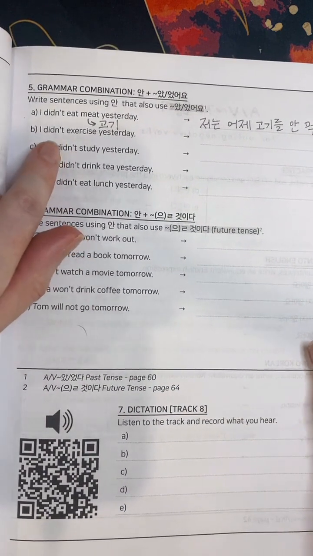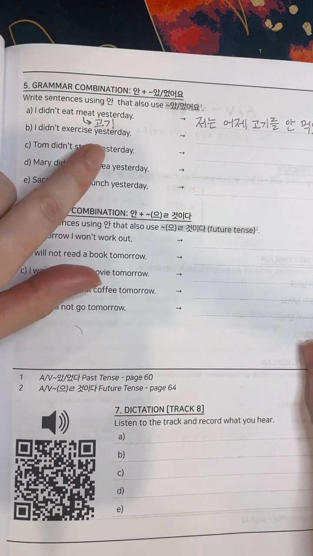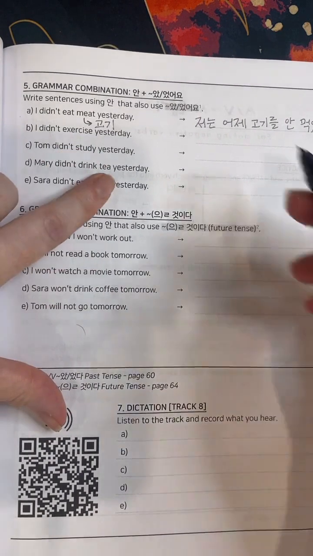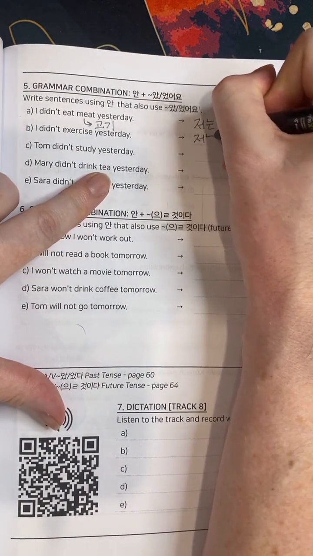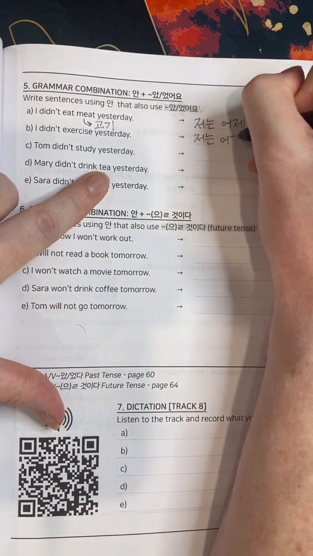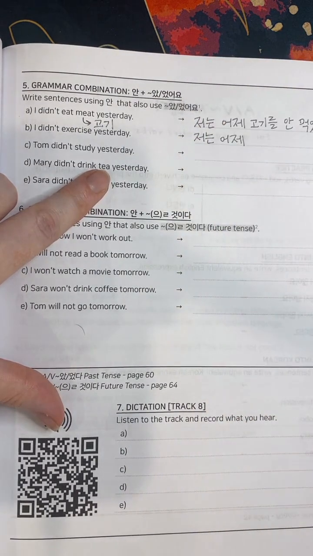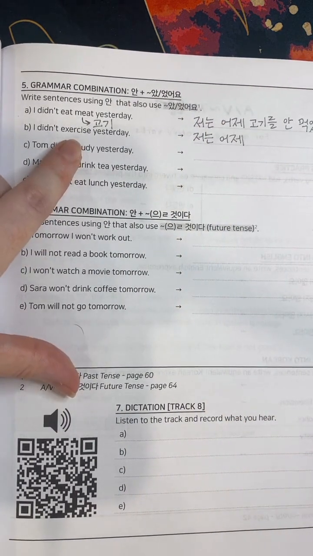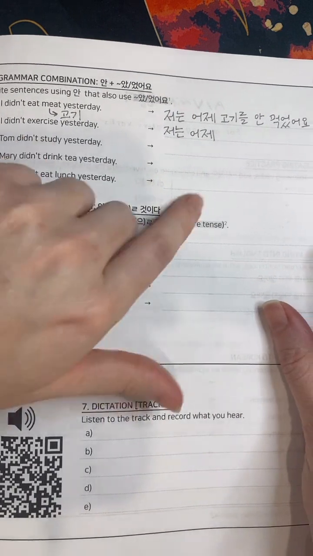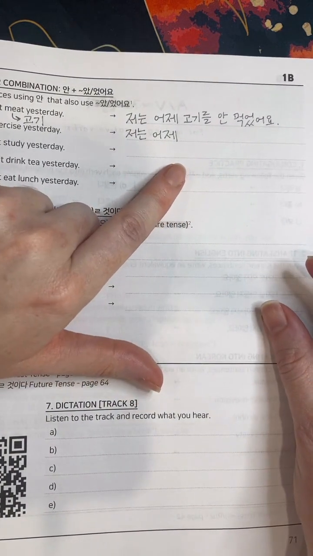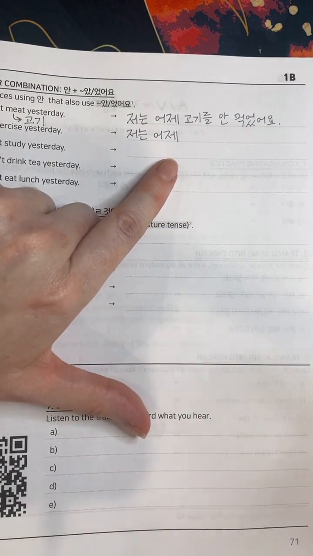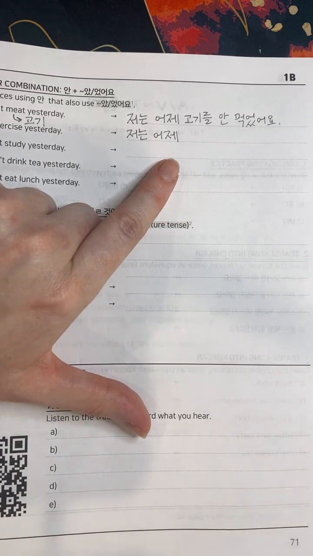Okay. B. I didn't exercise yesterday. So we'll do this one pretty quickly. 저는 어제. Now, exercise. I didn't exercise. How do we write this in Korean? Remember that to exercise is a separable 하다 verb, right?